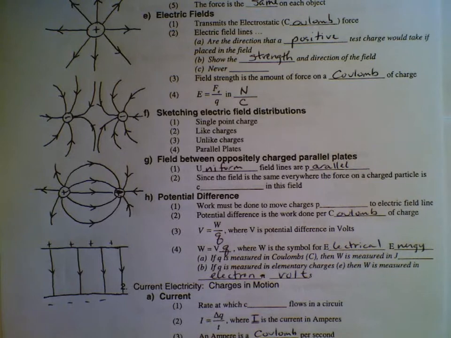flows in a circuit. I is equal to delta Q over t, and I is the symbol for the current. It's going to be measured in amps. An amp is just a coulomb per second, and the symbol for an ammeter is a circle with an A inside of it. These lines here are just connecting wires. Ammeters have very low resistance, and they're connected in series.